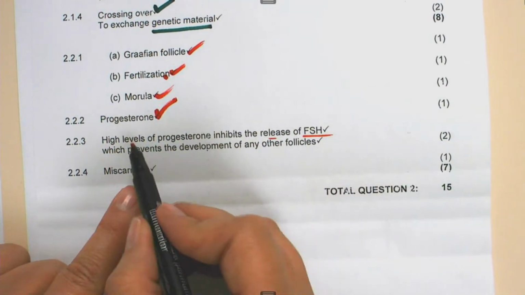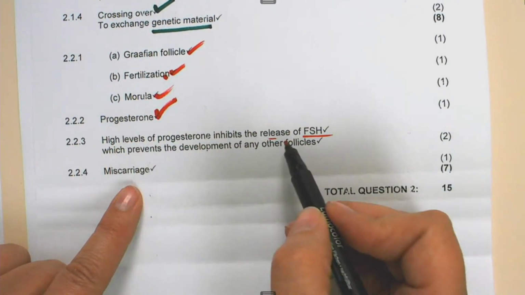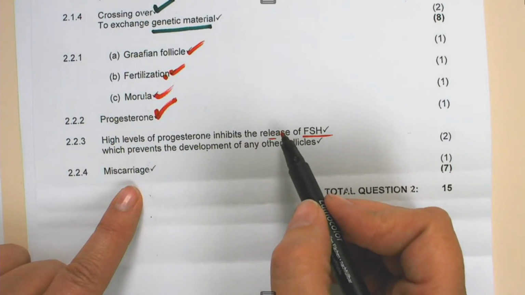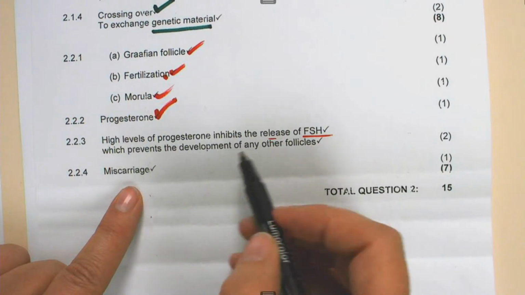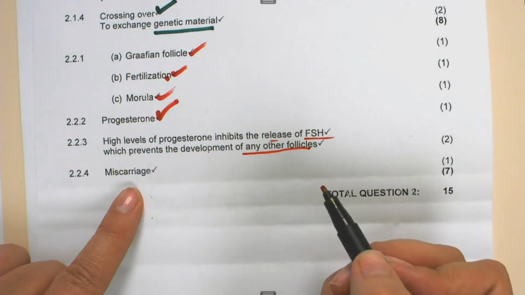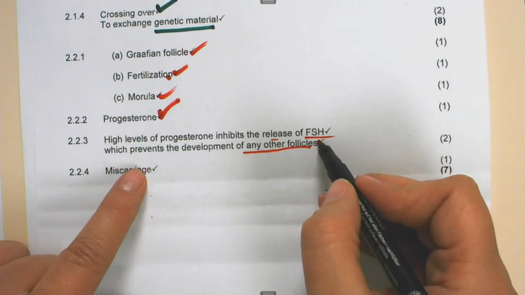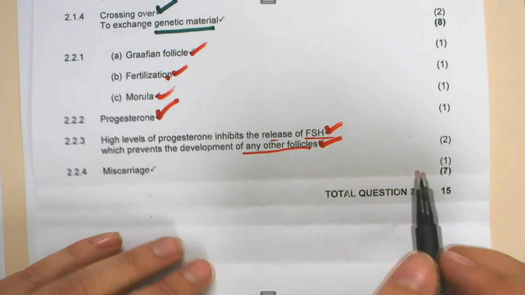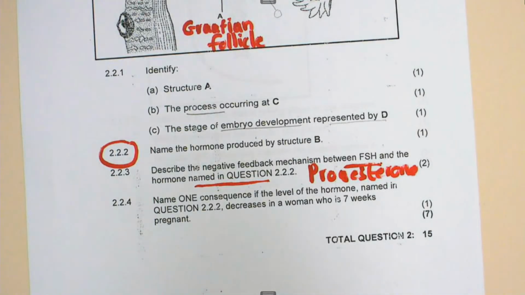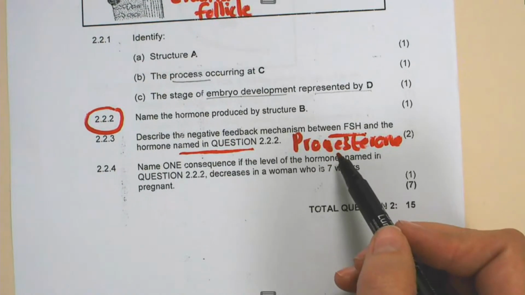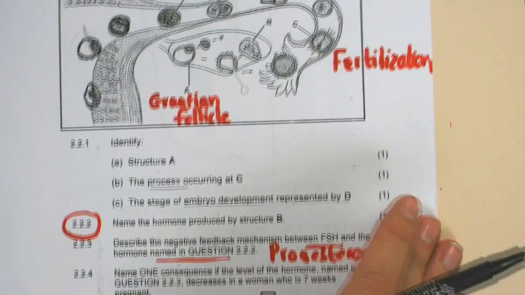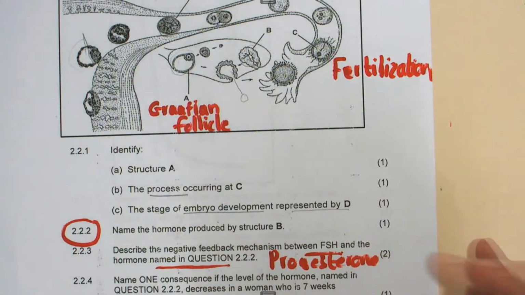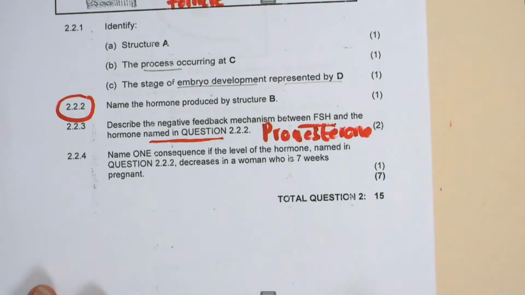So the higher the levels of progesterone, the less FSH, because it inhibits the release, so it will be very low, which prevents the development of any other follicles. So no other follicles will be formed during this situation. While the progesterone is high, no other follicles will develop and the FSH will be suppressed.